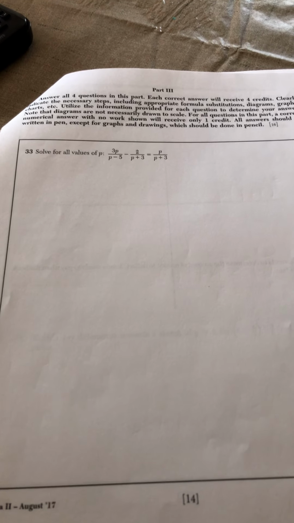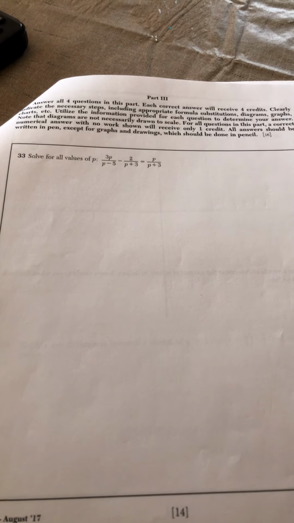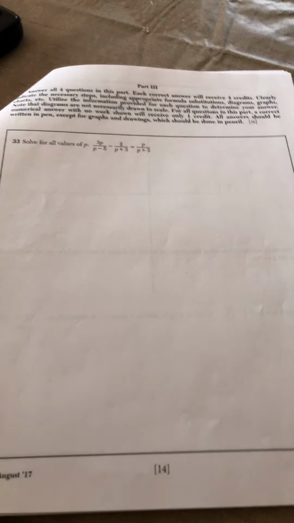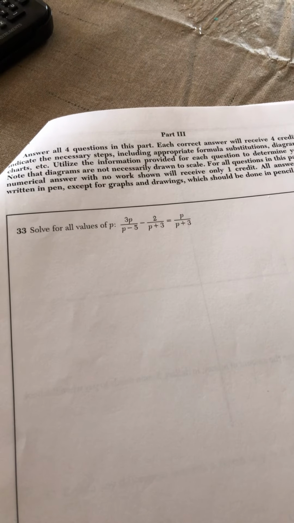We have hit the part 3 questions. Every part 3 question is worth 4 points apiece, so there's a lot of partial credit here that you can grab onto. This is page number 14, the first part 3 question, number 33: solve for all values of P.